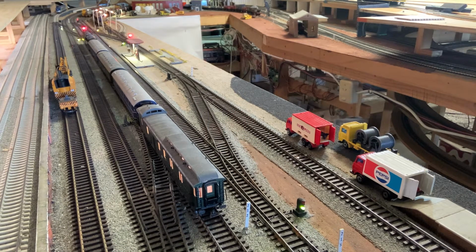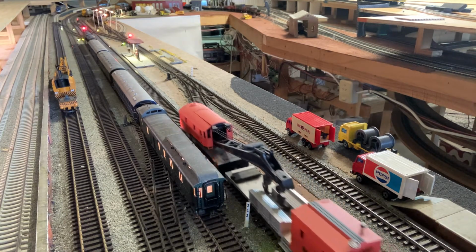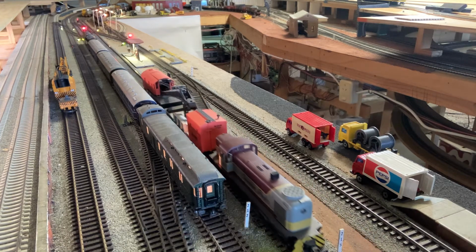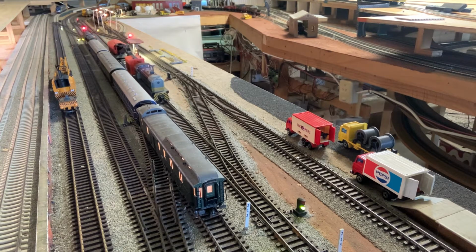Today I'm just going to have a quick run through on motorised points that I have on the layout to show you how they work and how I've set them up. I run an NCE power cab system on the layout, and so all the tortoise motors that I use for the points can be controlled from the NCE system. So convenient, as you can see.